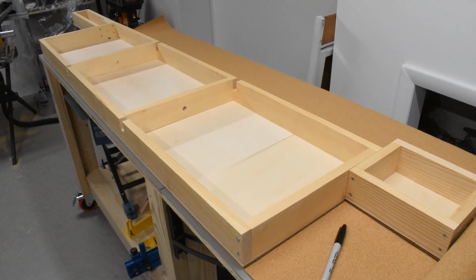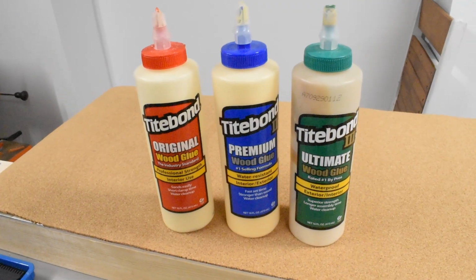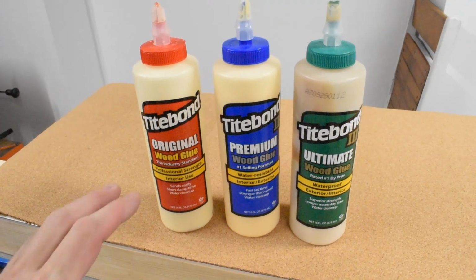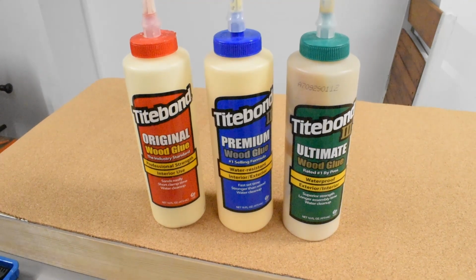Then I'll be back after that. Okay, just a quick little aside on the type of wood glues that I typically use in my projects.